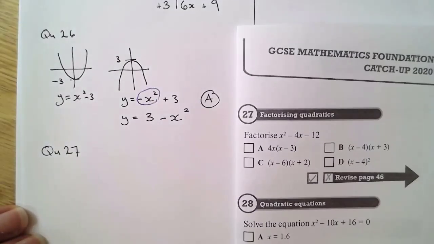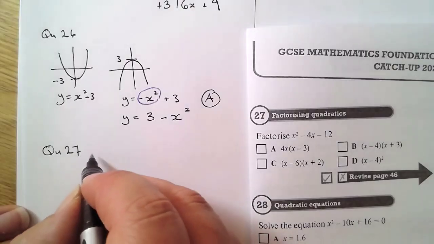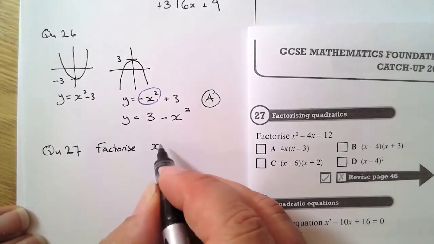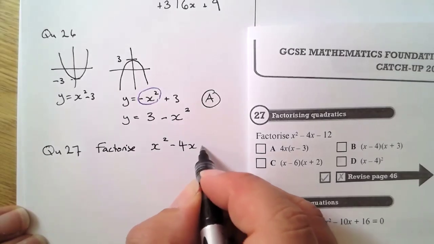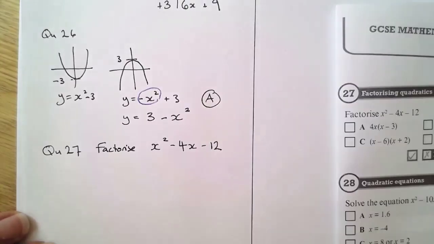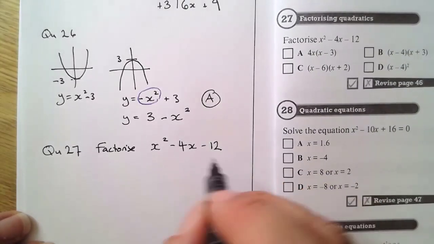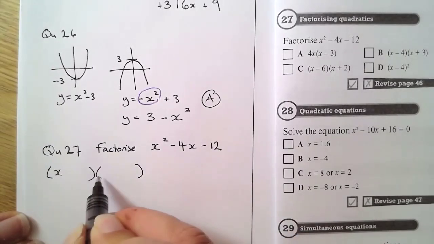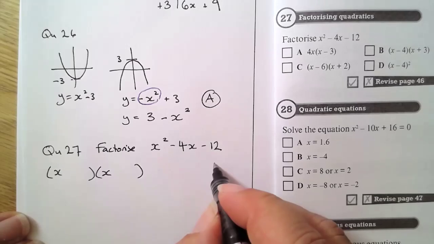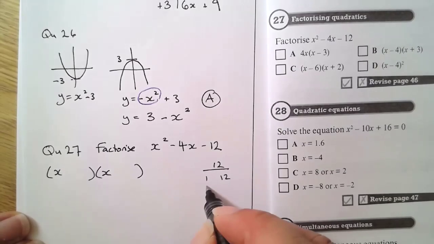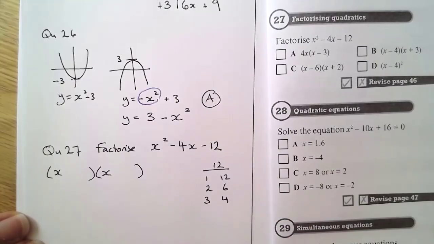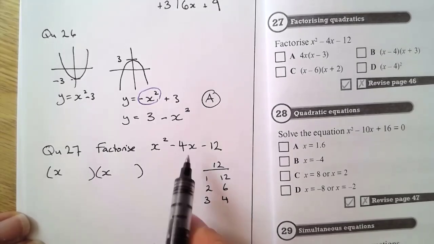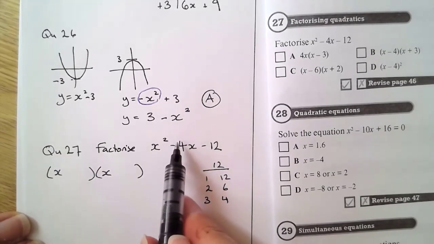Okay, question 27. We're going to factorise x squared, subtract 4x, subtract 12. When we factorise, what we are doing is we are putting it into double brackets. We're going to want double brackets here. I'm going to take that 12 and I'm going to put it into factor pairs. Then I'm going to choose one factor pair that's going to make me -4.